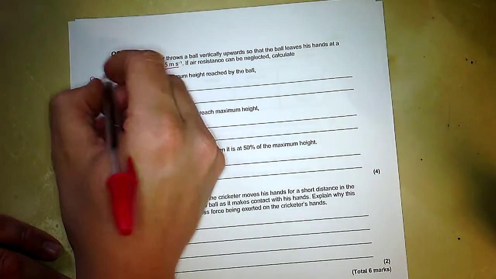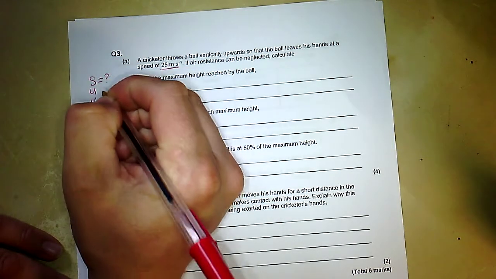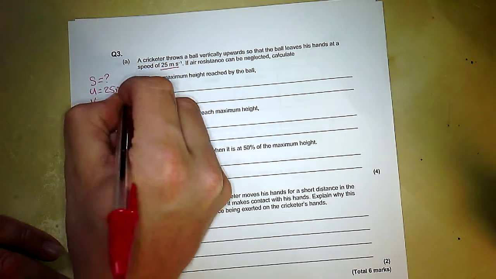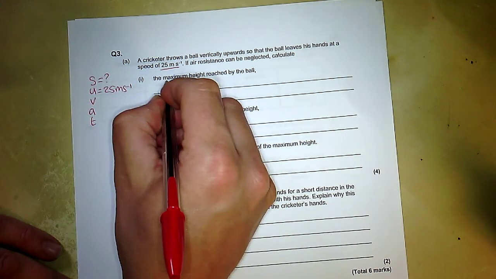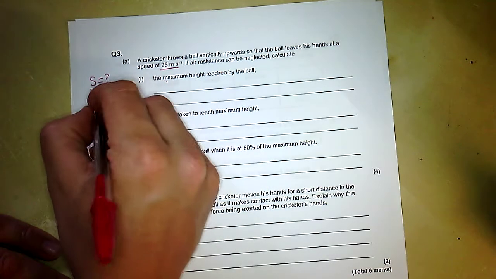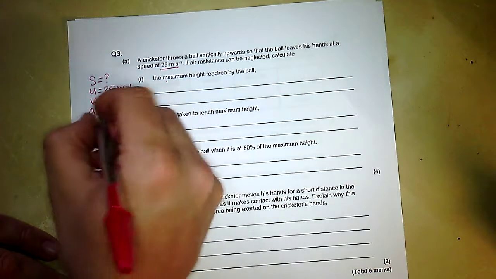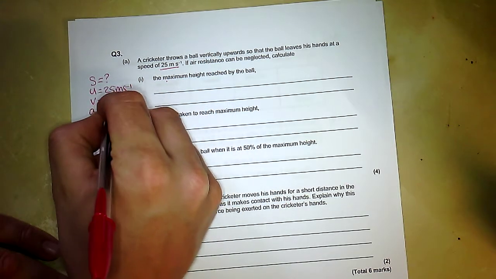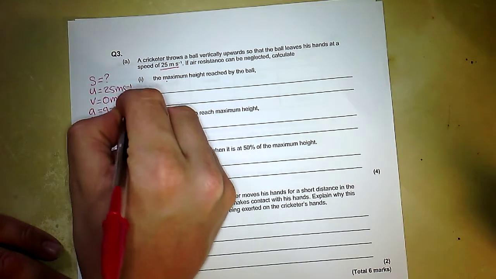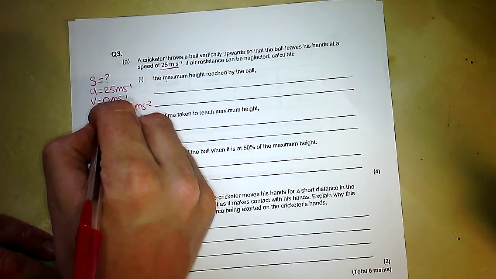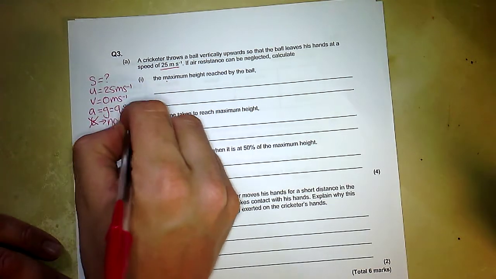We want the maximum height. The initial velocity, 25 metres per second. If it's the maximum height, that is when the ball reaches 0 metres per second at the top before it starts falling down again. The acceleration is gravity, 9.81 metres per second squared. We have no information on the time, so we use the no-t equation.